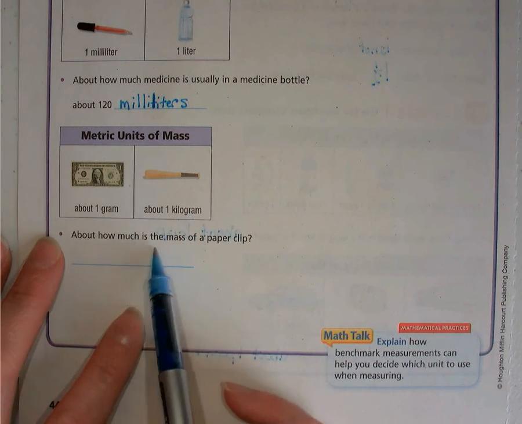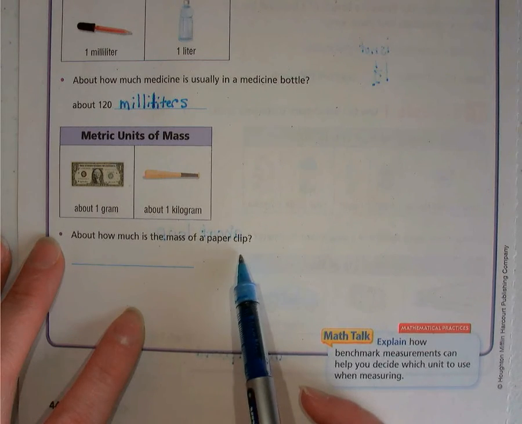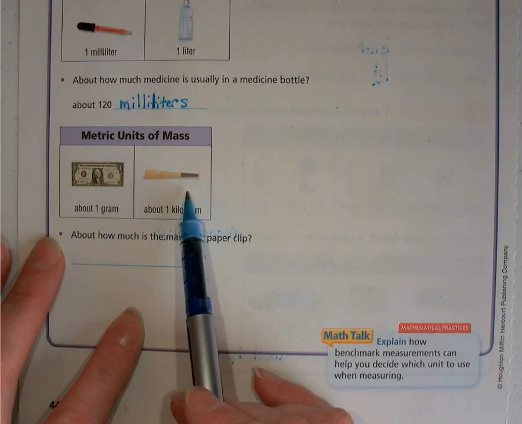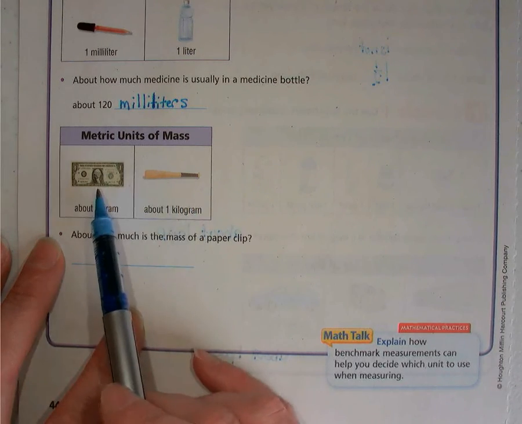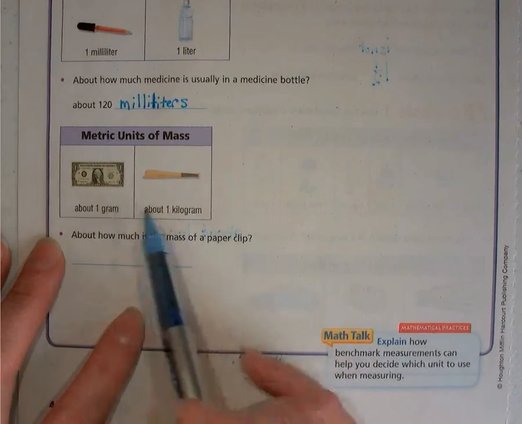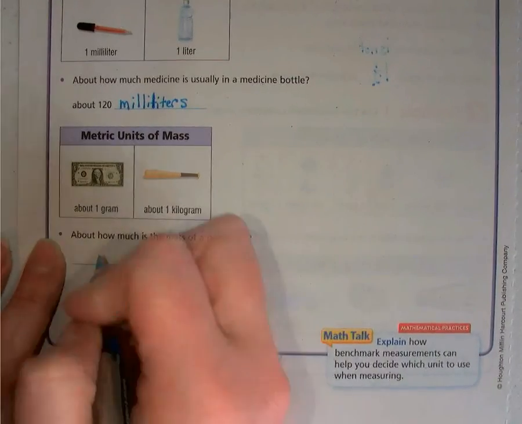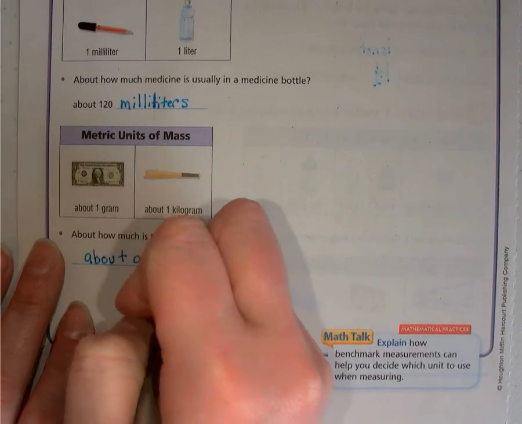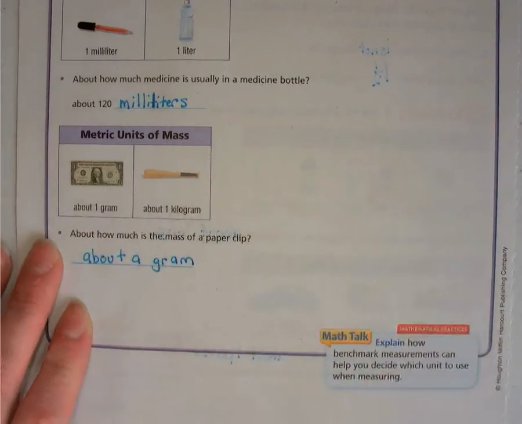So about how much mass is the mass of a paper clip? Is a paper clip closer to money or closer to the baseball bat? Definitely closer to the money. So paper clip is about 1 gram. About a gram.